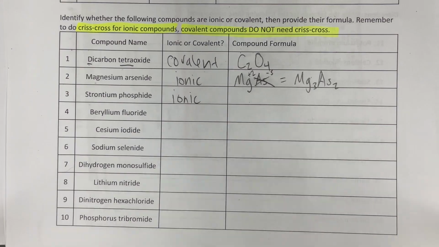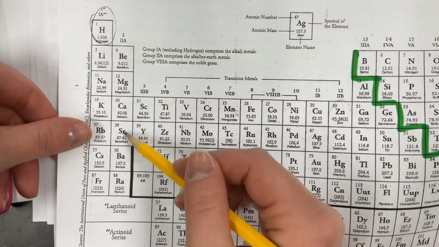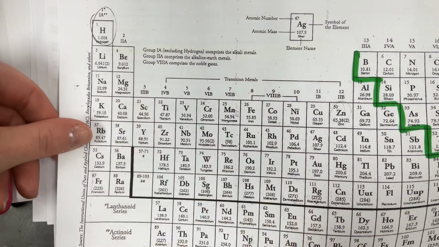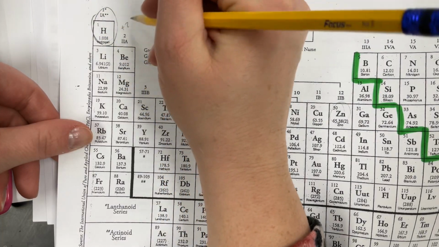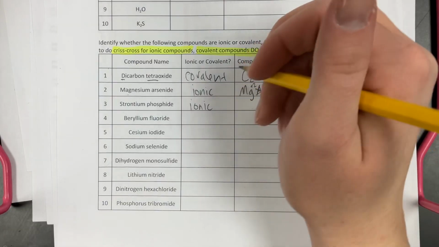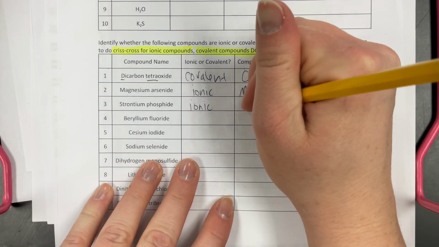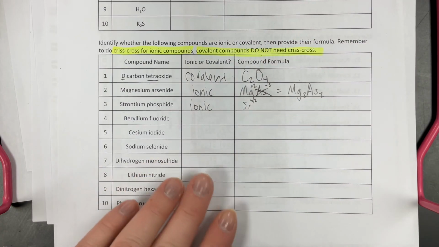What column is SR in on the periodic table? Good. SR is in column 2 on the periodic table. So since it's in column 2, that means that it has 2 valence electrons it's trying to give away. That's that oxidation number. So we're going to put SR and we're going to put a 2 as its oxidation number.